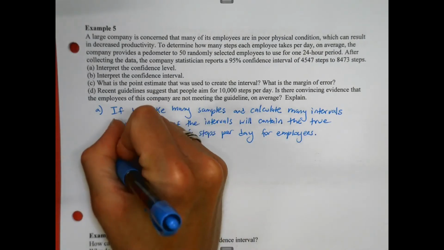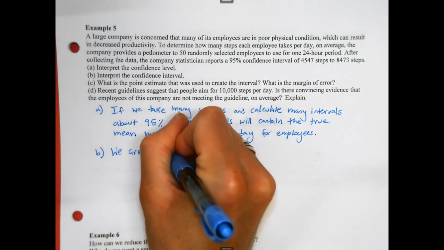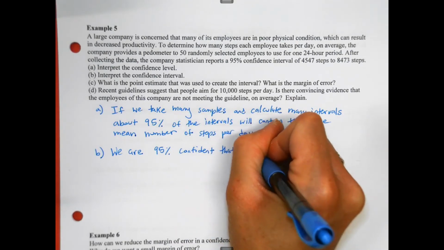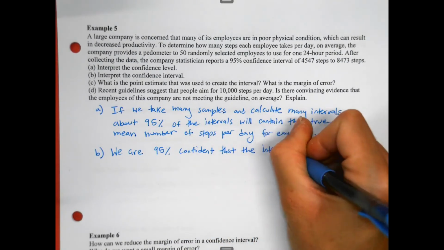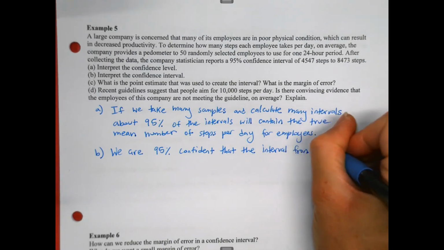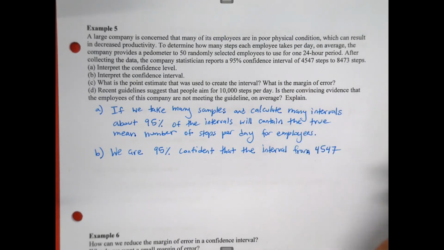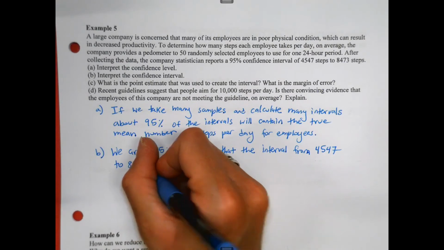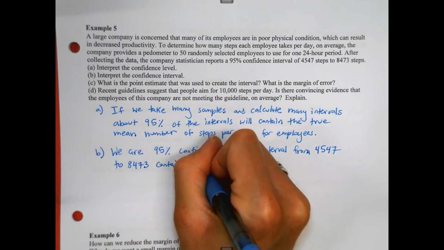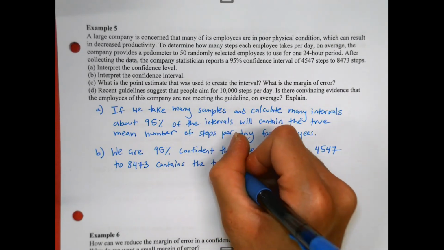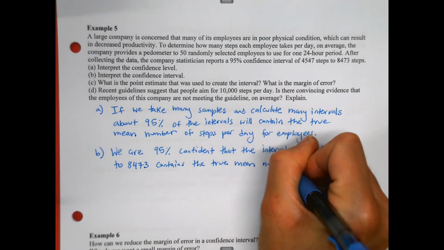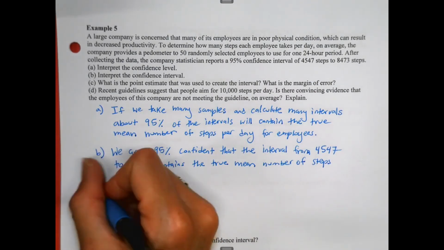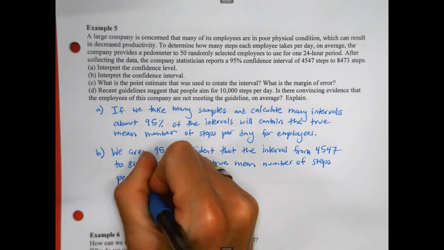So we are 95% confident that the interval from 4,547 to 8,473 contains the true mean number of steps per day for employees.